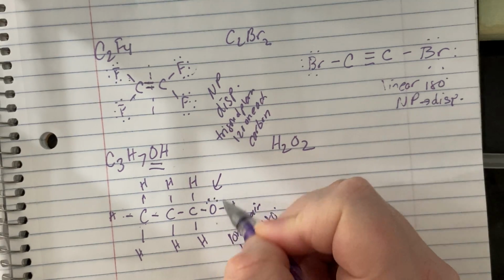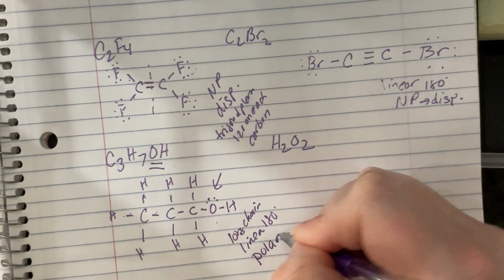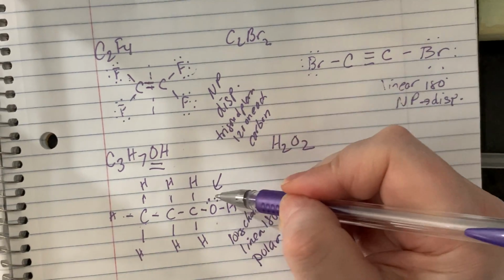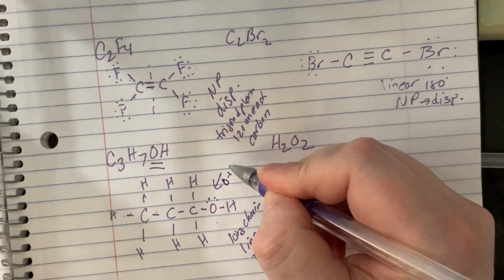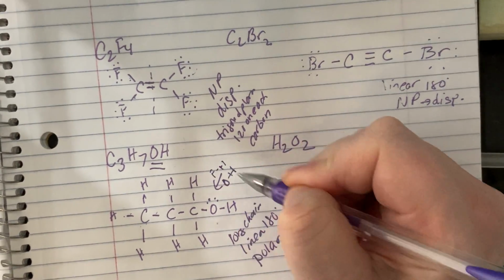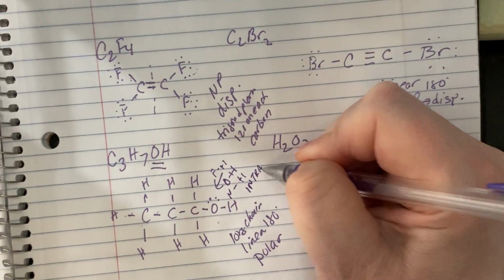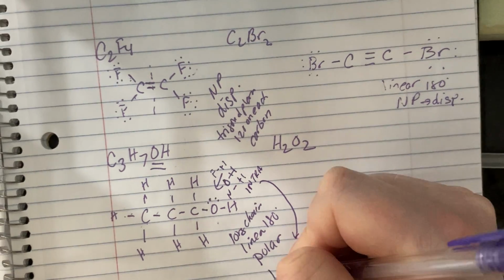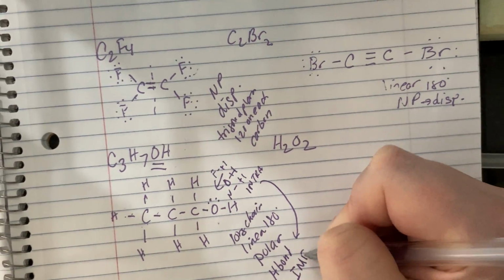We have a lot more electrons on this side than that side. So he is polar. And because we do have a fun bond right here, we have an OH bond. Remember, it can be HF, HO, or HN for the intra. And if that happens, then you have hydrogen bonding as the intermolecular force.